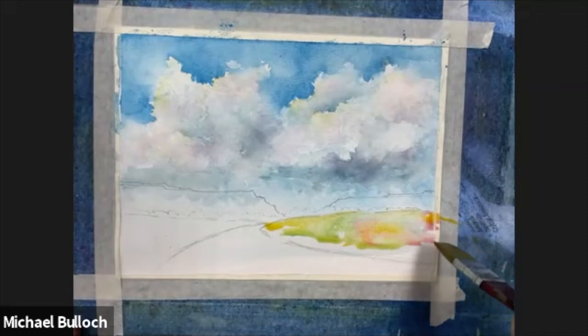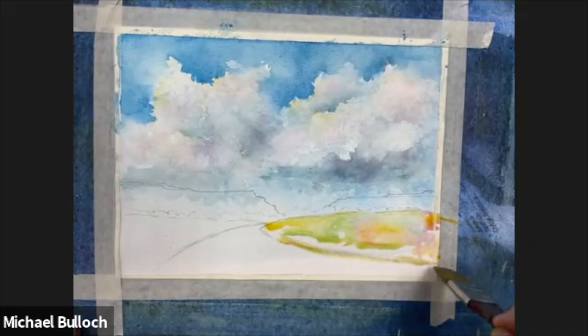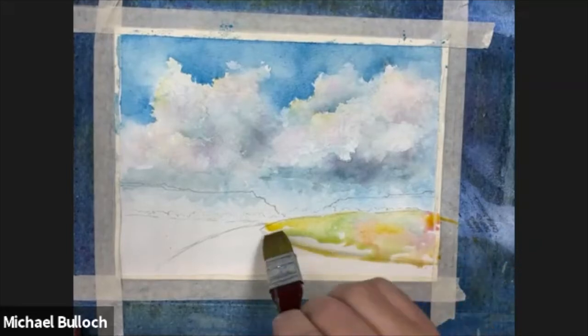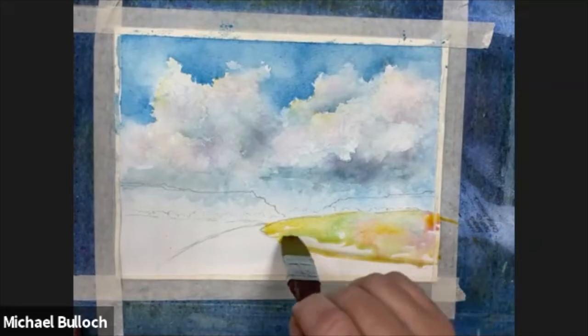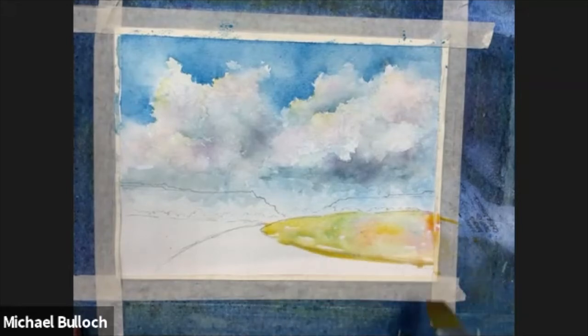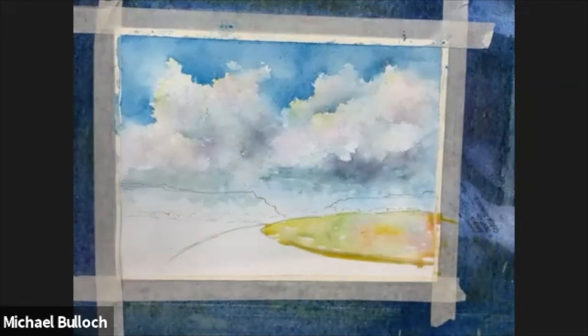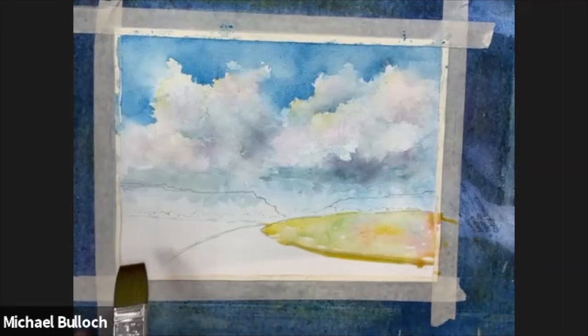Let's go back to the permanent yellow deep. And then I'm going to come down to this line with that. I'm not going to worry about the road. That's separate. So I'm just filling in this space there. And this is my first wash on this little field, prairie kind of thing. And I'm going to come over. I probably should have started on this side.